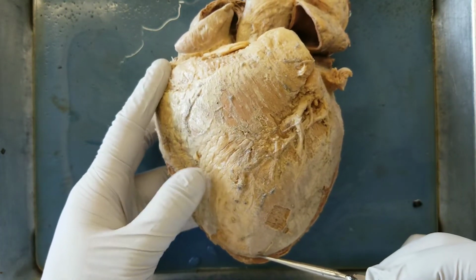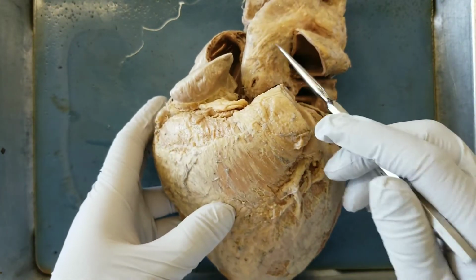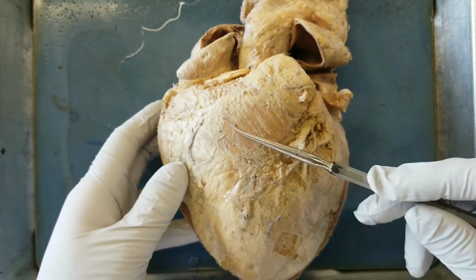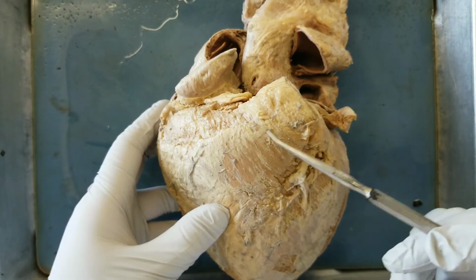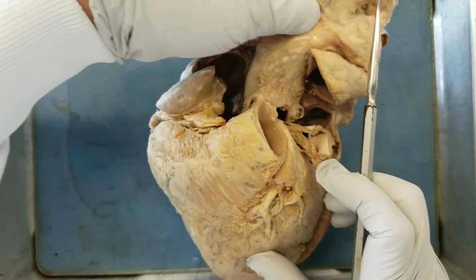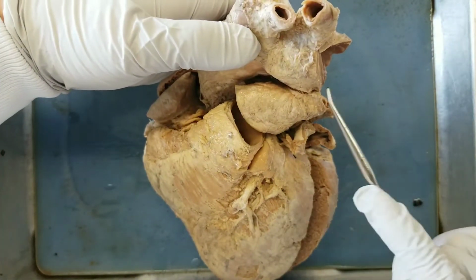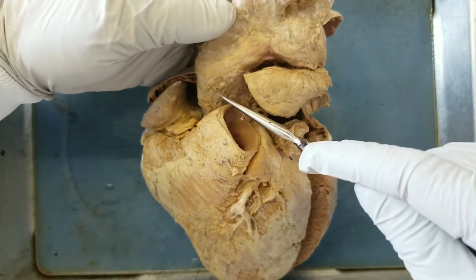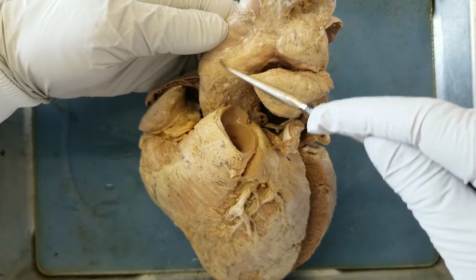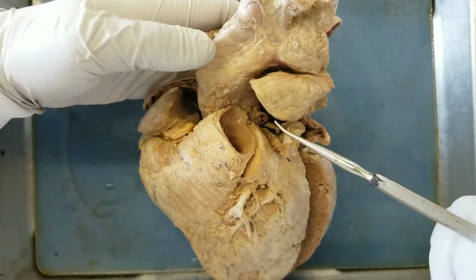Apex, bottom, inferior portion. Base, where all the major blood vessels come out, superior. This side is anterior. How do I know that? This major blood vessel here is the pulmonary trunk. It's been cut, so there's the other half of it. Pulmonary trunk to the pulmonary arteries. And then here is our aorta, which curves up and to the left.